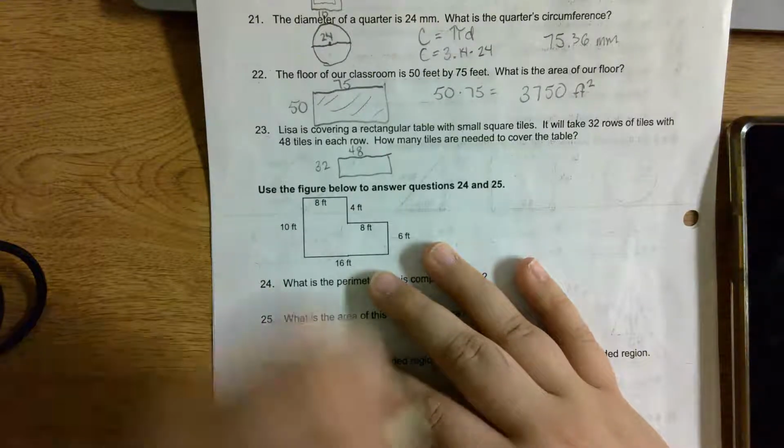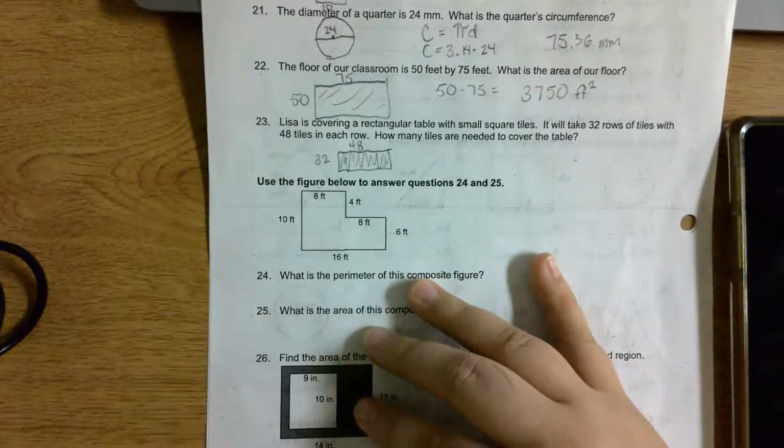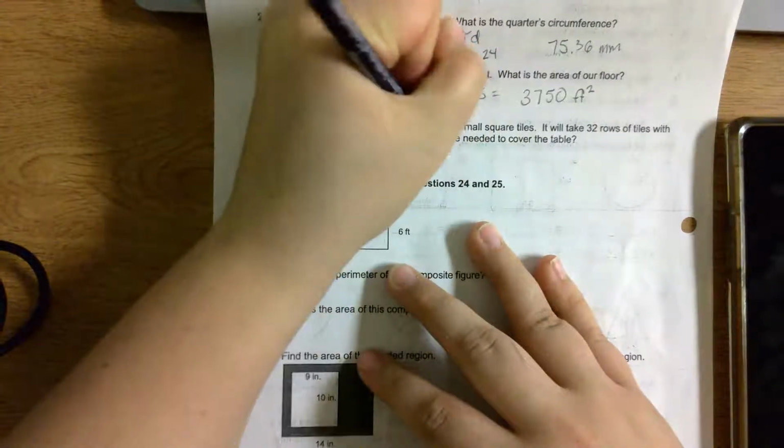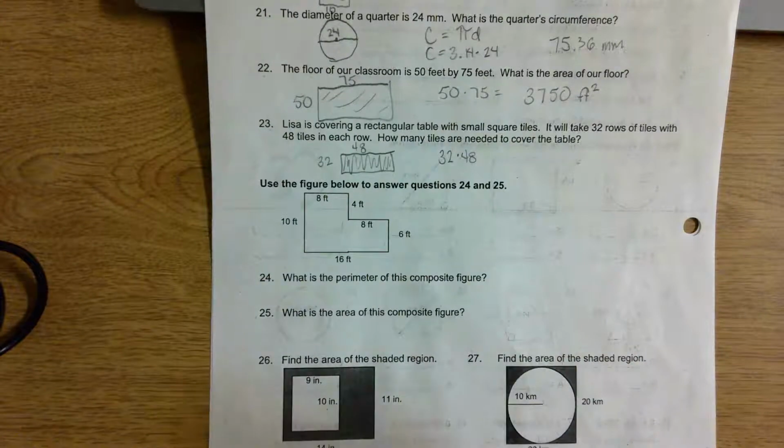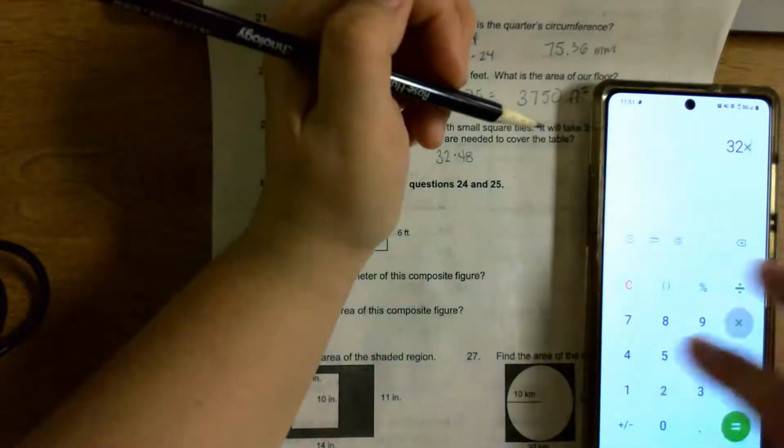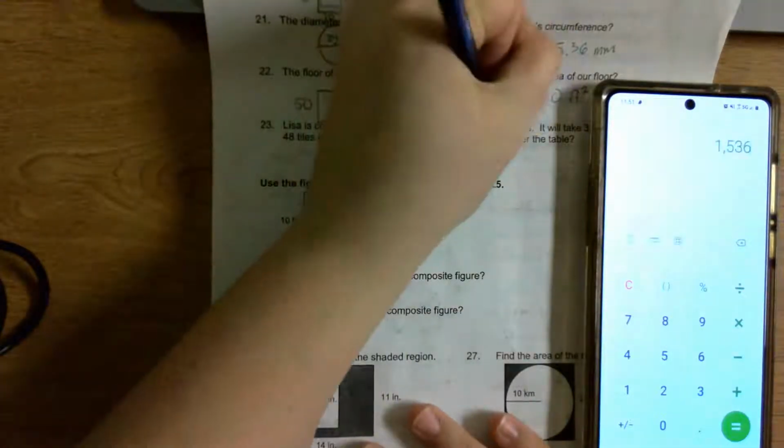We're wanting to cover this table, which means we're talking about area. So the area of a rectangle is going to be our base times our height. So we're going to do 32 times 48. And we will find Lisa needs 1,536 square tiles.